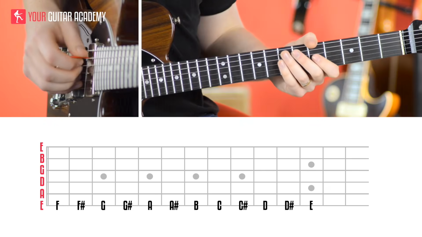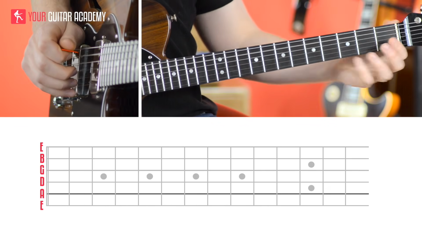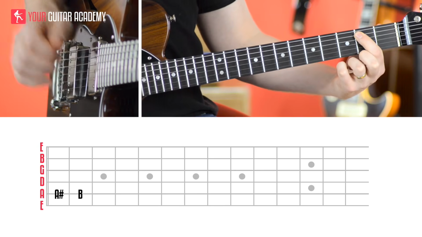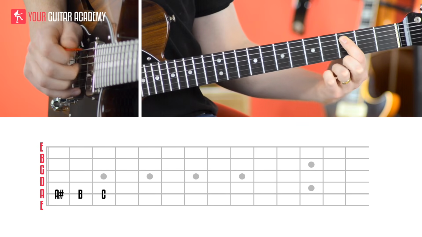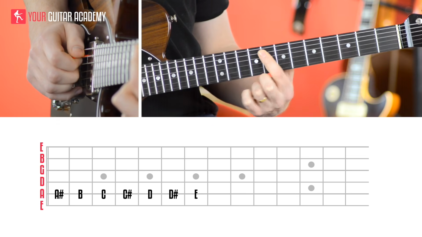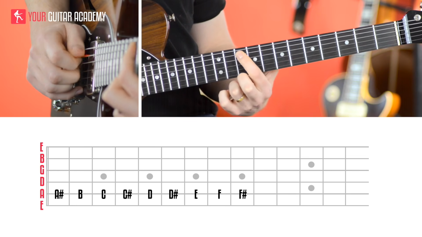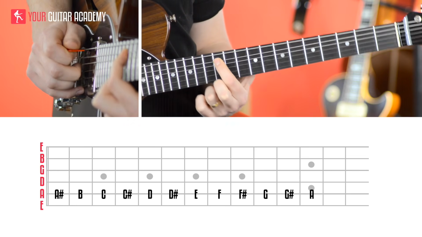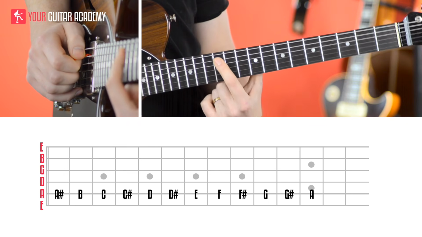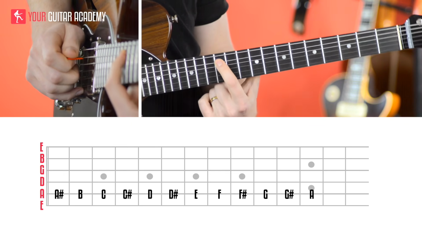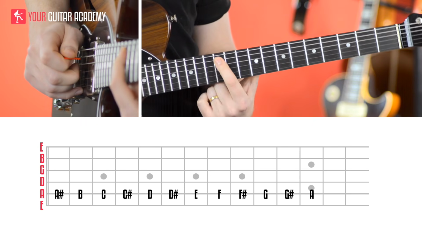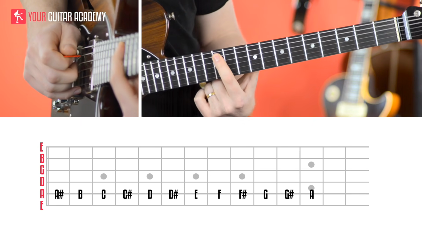Let's take the A string, okay? So A. The next note up from A is going to be A sharp, then B. It's got no sharp, so straight to C, C sharp, D, D sharp, E. E's got no sharp, so we're going to go to F, F sharp, G, G sharp, A. And we start and end on A, okay? So if you get all the way up to the 12th fret and you're on a G sharp, you've gone wrong somewhere, okay? Because we know that the 12th fret should be exactly the same note, just an octave higher.